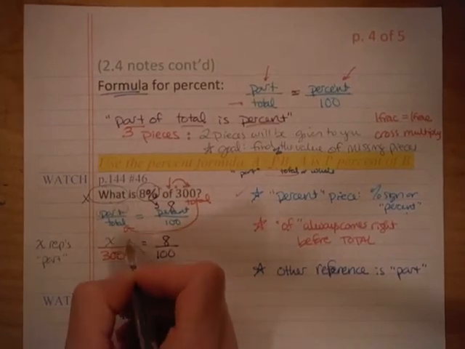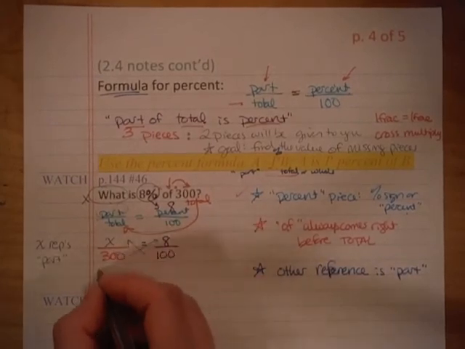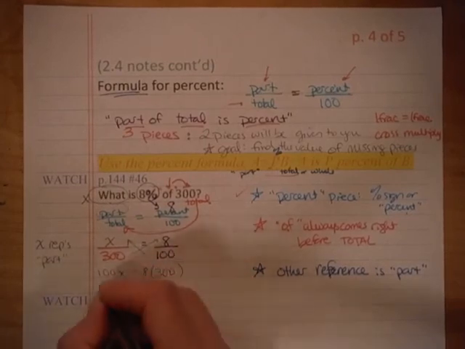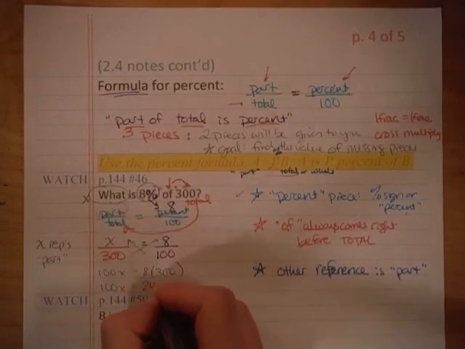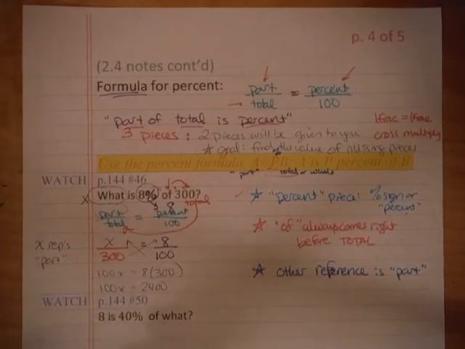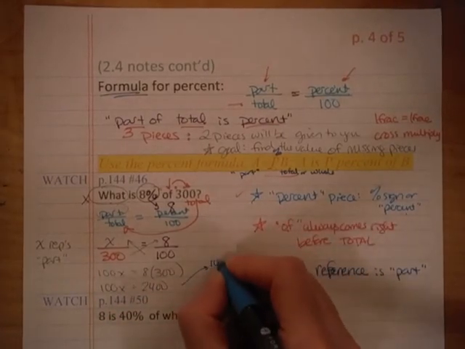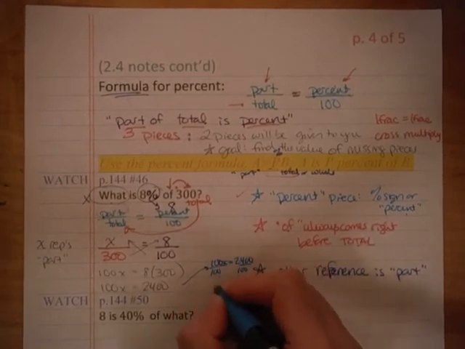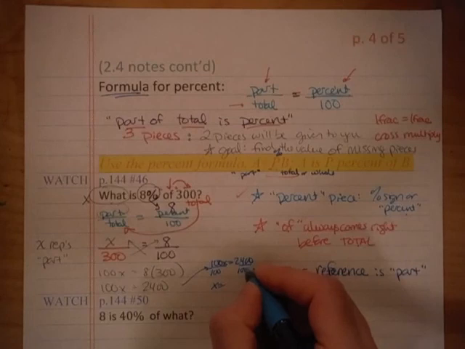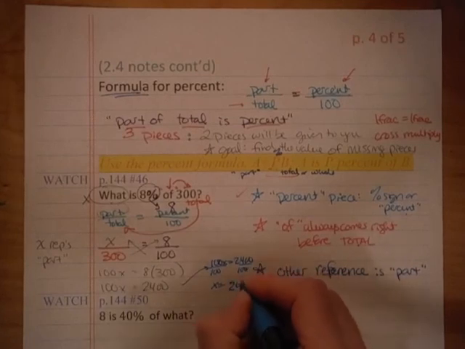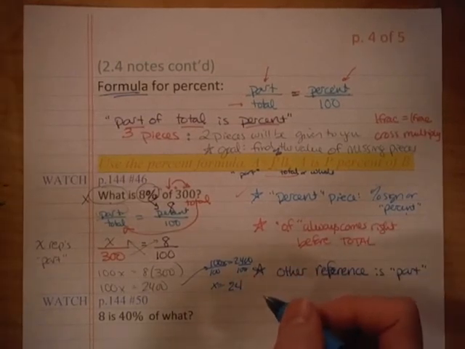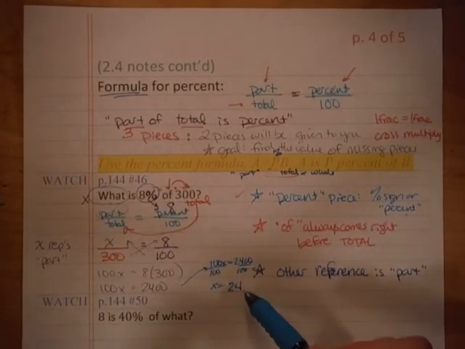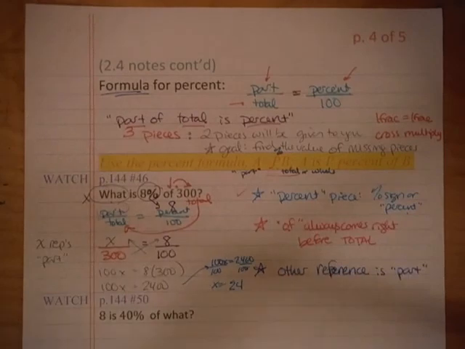I've got my fraction equal to a fraction set up. I can cross multiply. 100 times x equals 8 times 300. That gives me 100x is equal to 2400. I divide both sides by 100. And that gives me x equals, the 100 goes into 2400 24 times. So I get x is equal to 24. So that means that what is 8% of 300? It's 24. Okay.